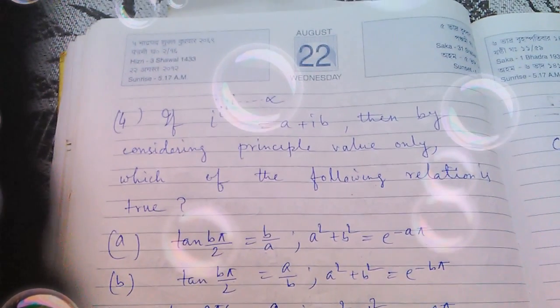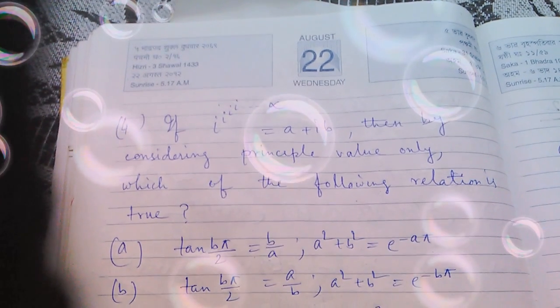So let's start. We have been given a very complex expression, i to the power i to the power i to the power i to the power dot dot dot.